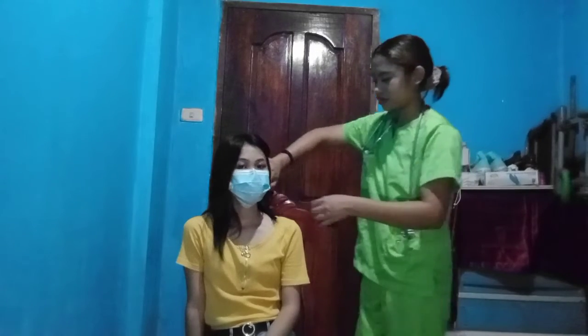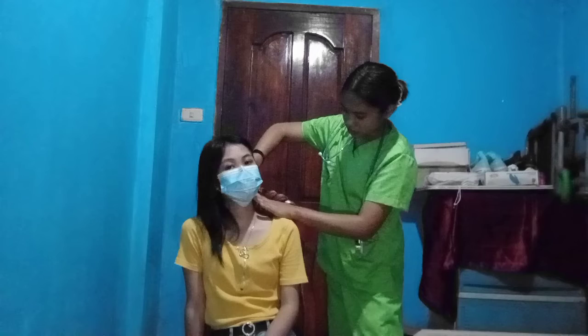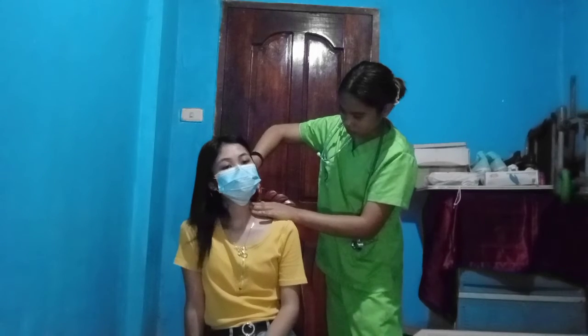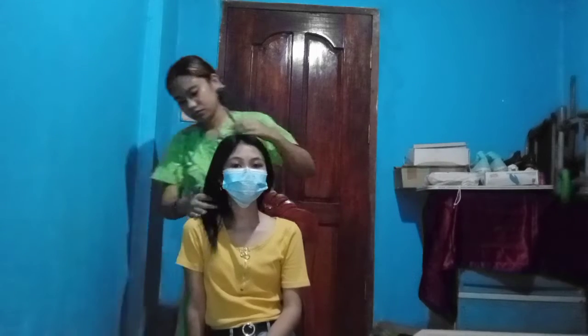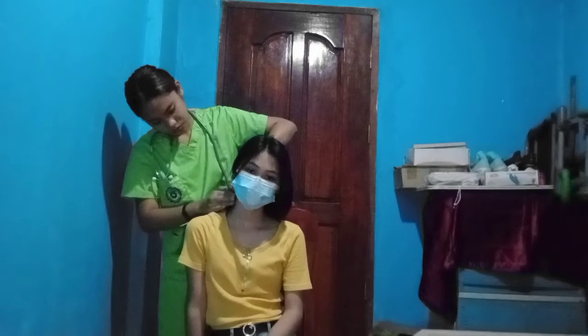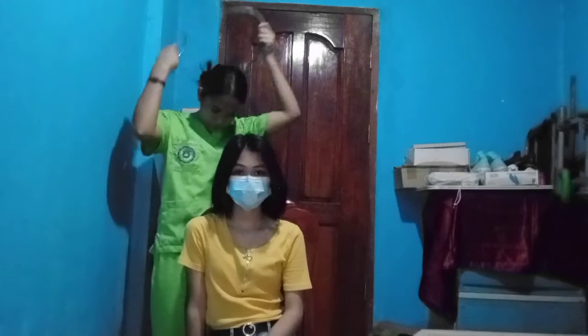And after that, you have also to inspect and palpate the left and the right carotid arteries. Also, you have to palpate only one carotid at a time and use the bell of the stethoscope to auscultate the arteries.